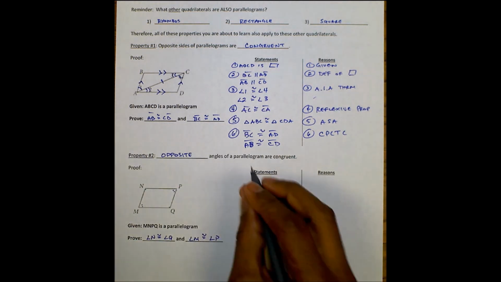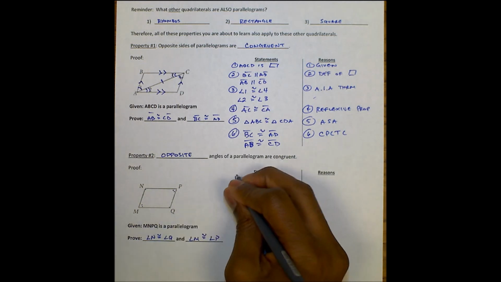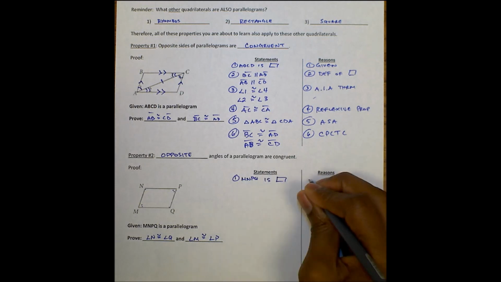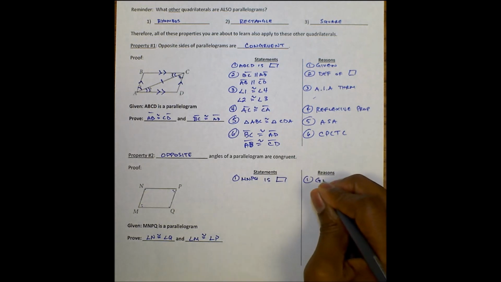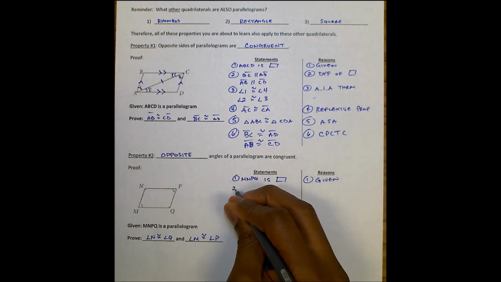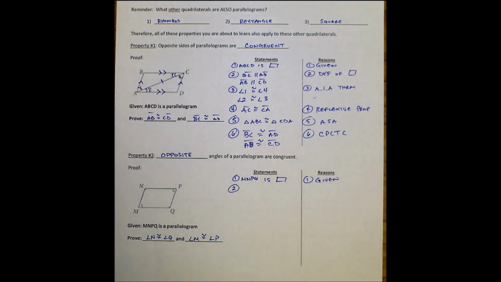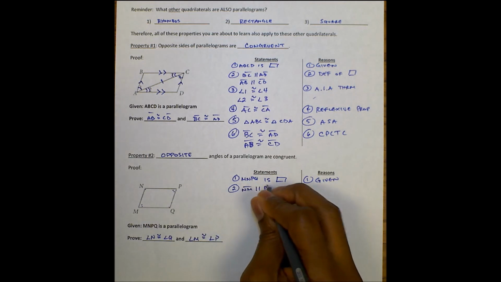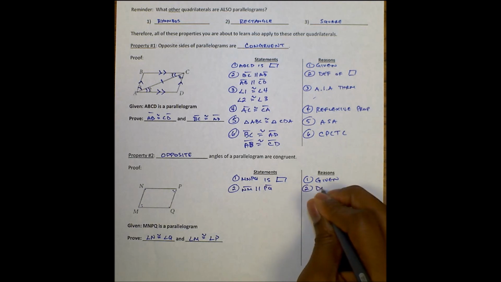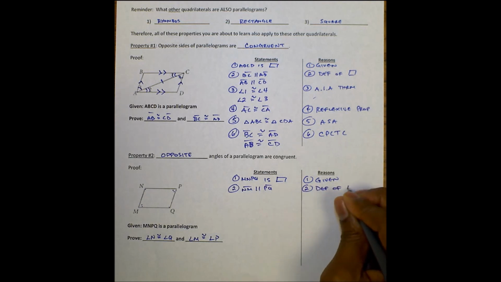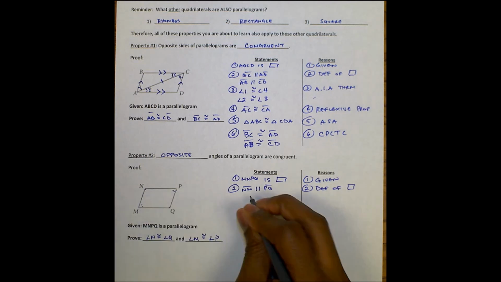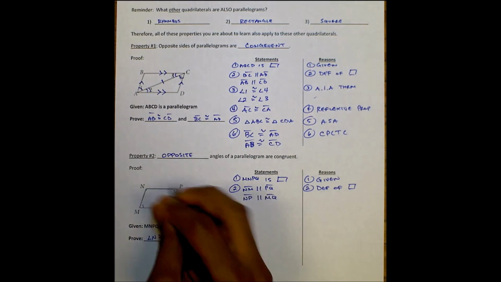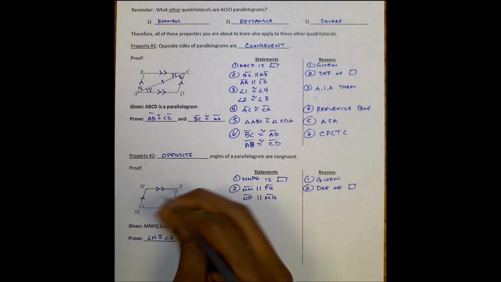All right, so we'll start this the same way. They gave us that MNQ, or MNPQ, is a parallelogram. That's given. From there, we can say that NM is parallel to PQ, because that's what a parallelogram is. And in the same thing, we can say that NP is parallel to MQ. Again, in a parallelogram, we know that opposite sides are parallel.